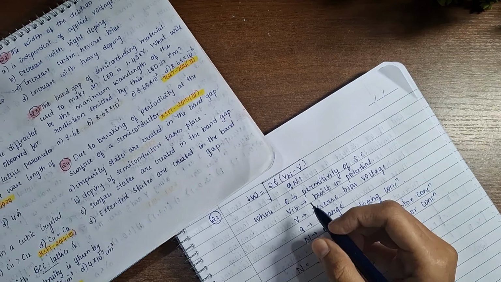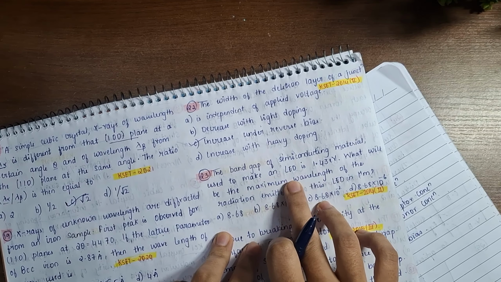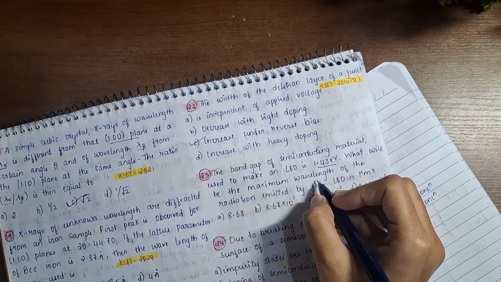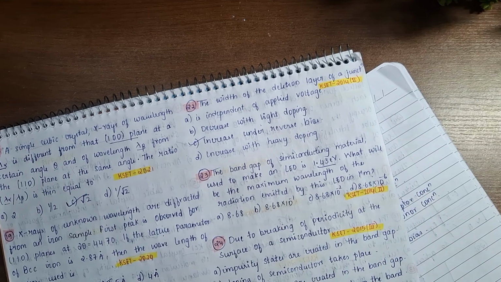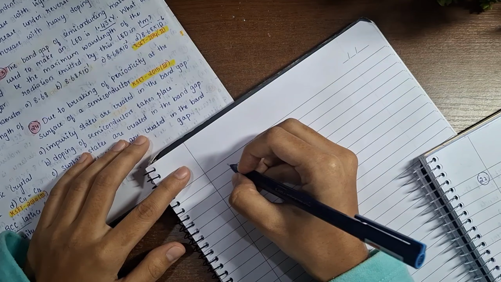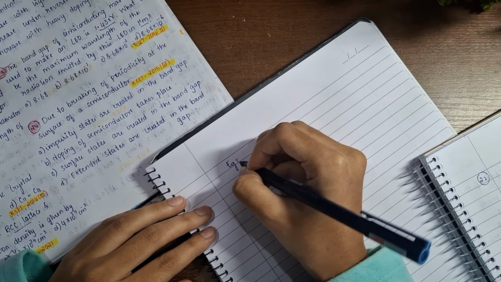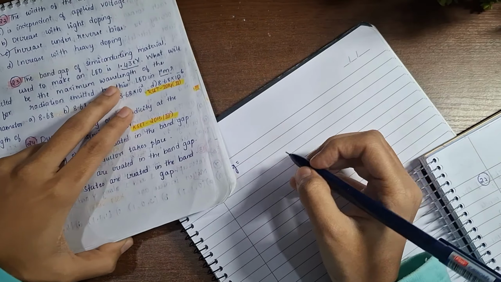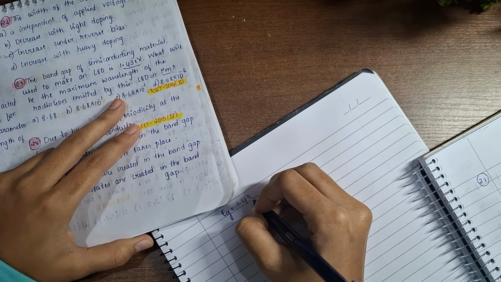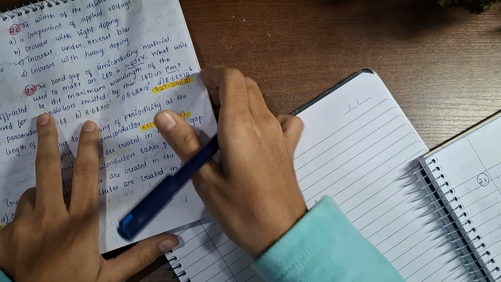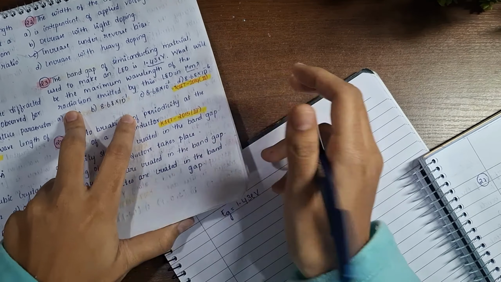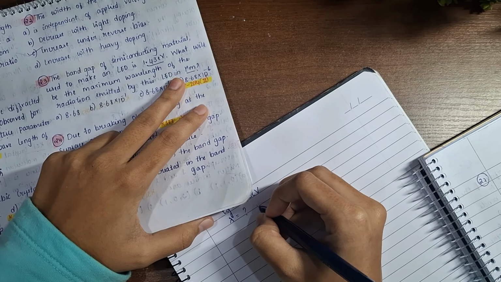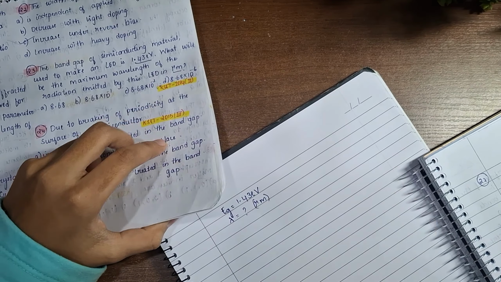The band gap of the semiconducting material used to make an LED is 1.43 electron volt. What will be the maximum wavelength of the radiation emitted by this LED in micrometer? I have been given the energy band gap value, that is 1.43 electron volt. They have asked for the wavelength in micrometer, so we have to find lambda in micrometer.